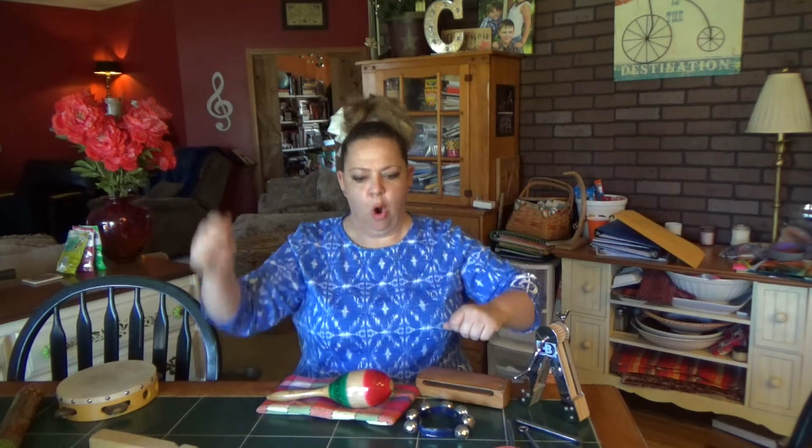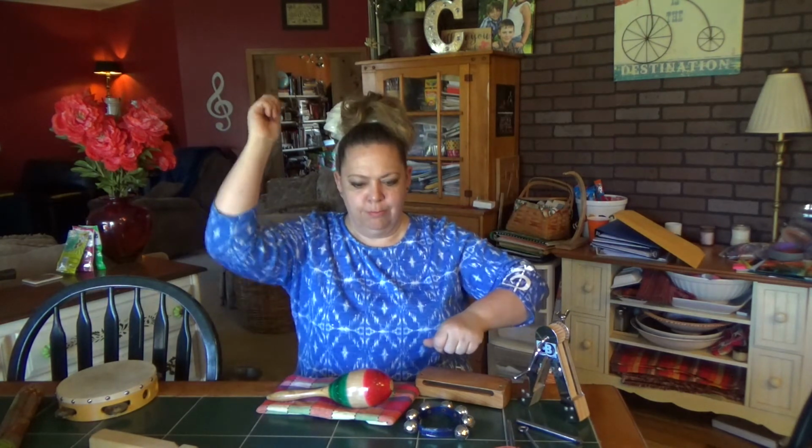And if you don't know what the timpani sounds like, they're the big drums that can have actual tuned notes. They can sound like different notes, and they are the ones that go like this. Boom, boom, boom, boom, boom. And when you hear that sound of a drum, you'll know that that is the timpani sound.